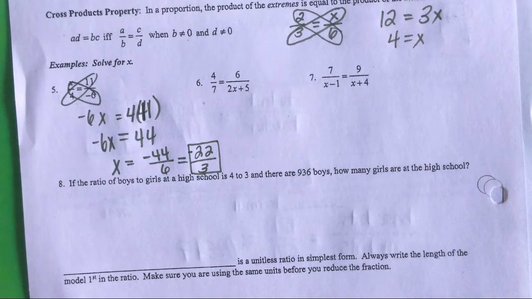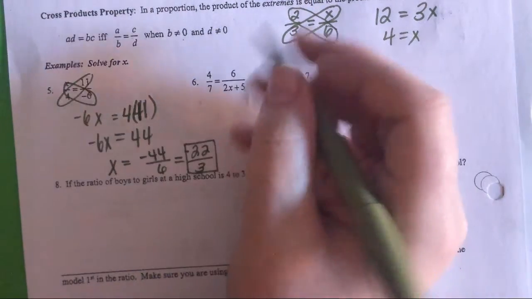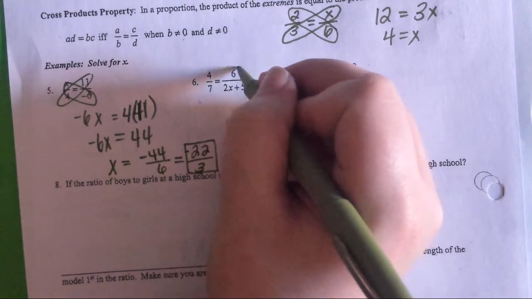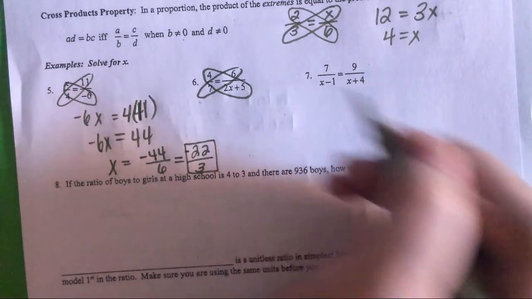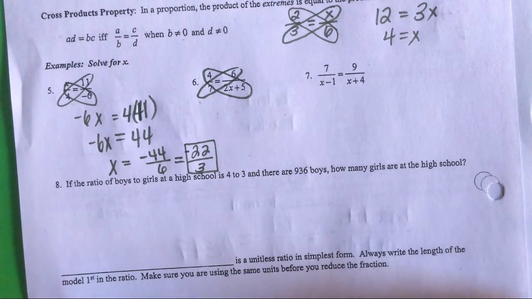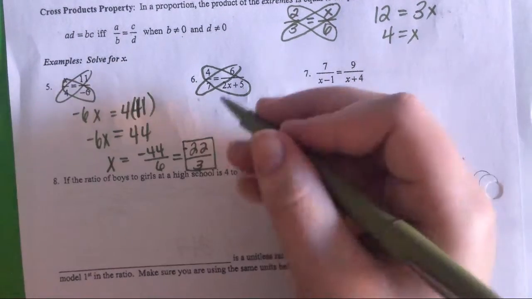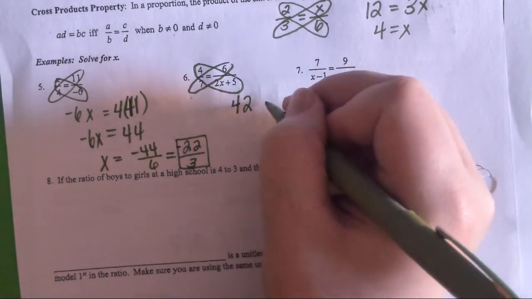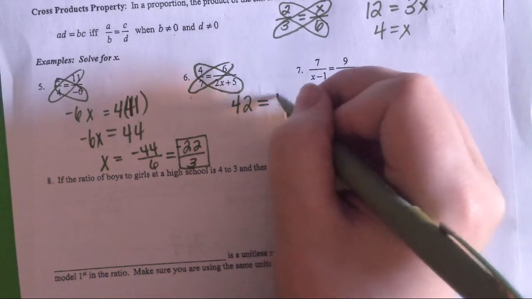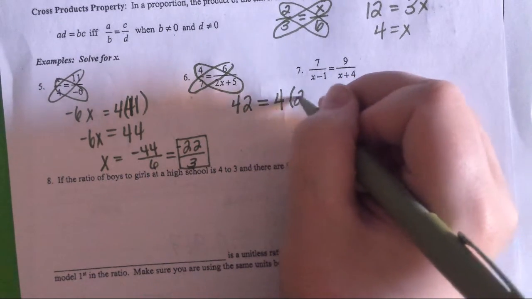Okay, so let's see. Oh, I got plenty of time. Let's go ahead and we'll do 6 and 7, and then we'll leave some of the fun stuff for tomorrow. The 6, when I cross multiply on the diagonals, the first diagonal is easy. It's the second diagonal that I have a problem with. So on the first diagonal, 6 times 7, well, that's 42. But on the second diagonal, I have a 4, and I have 2x plus 5.